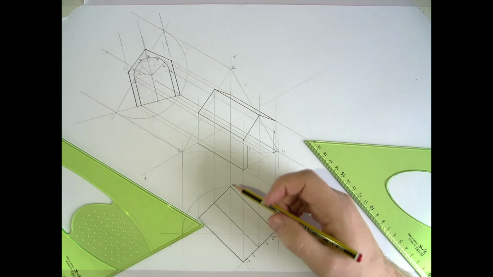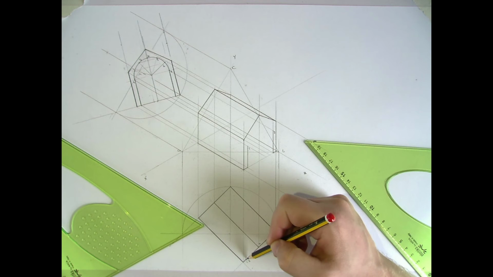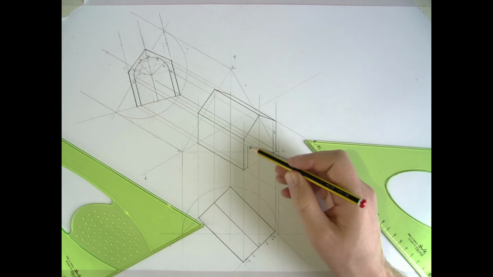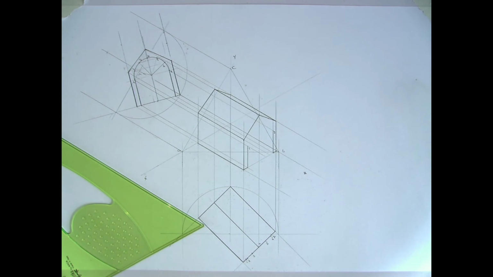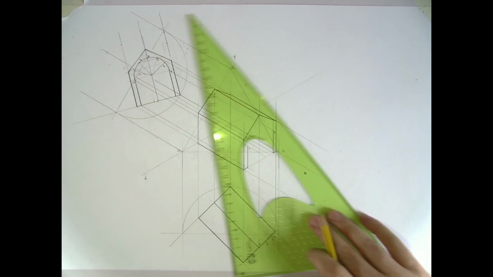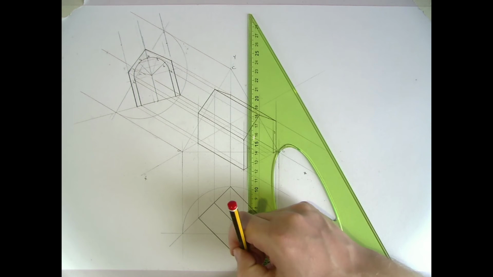So what we're going to do now is take each point in turn. Point 2, I'm going to project that up from the plan, and project point 2 down from the elevation. Where they intersect gives me the location of the point I'm looking for.